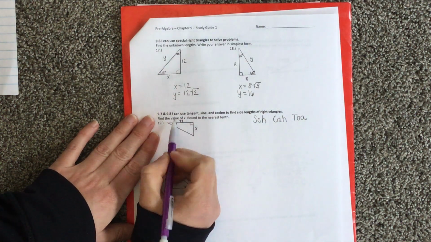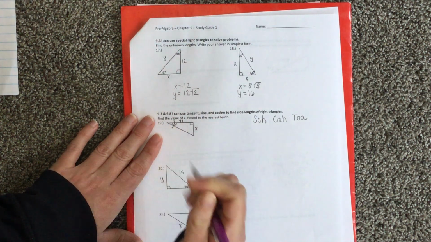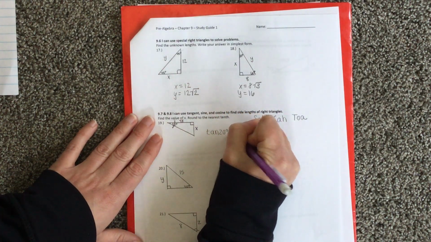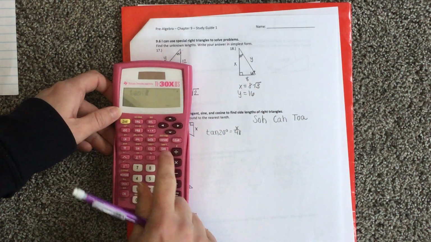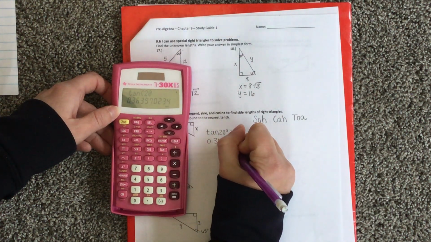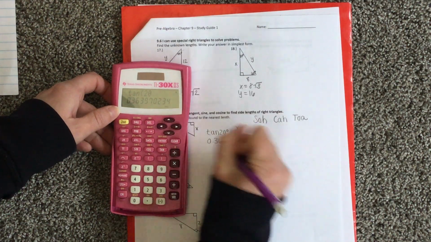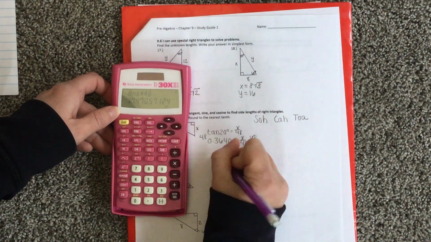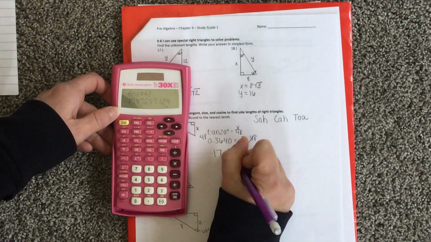So this first triangle here, I'm working with 20. I have an opposite and an adjacent. Opposite adjacent is tangent. Opposite adjacent. So I'm going to plug that in. Round to 4 decimal places. And then solve for x. I'm not even going to clear it out of my calculator. I'm just going to multiply by 48. And round to the nearest tenth. This is 17.47, so 17.5.